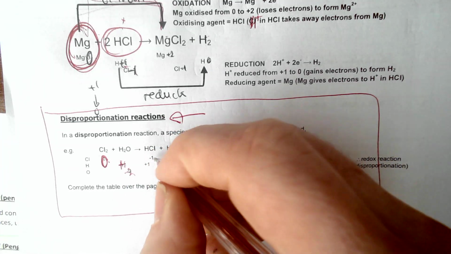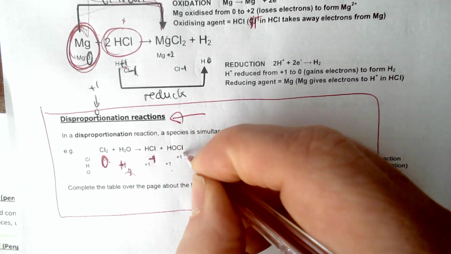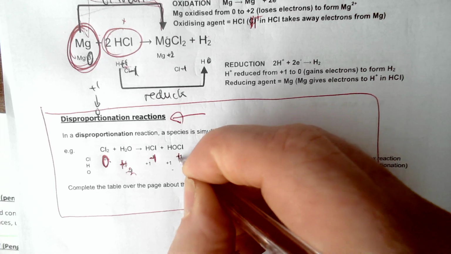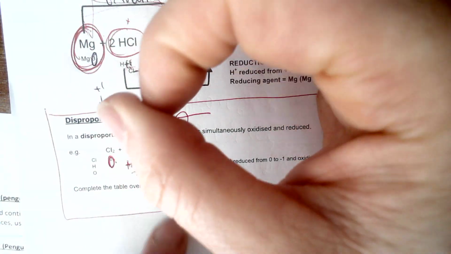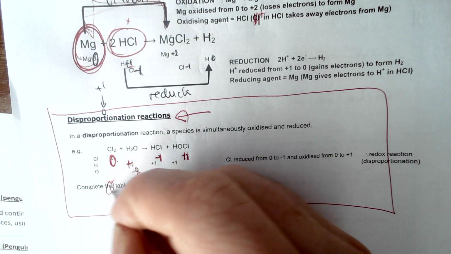Over this side, you've got chlorine -1, and in this chemical, chlorine as +1. So you start off with chlorine Cl2, where the oxidation state is 0. And then one of the chlorines in that Cl2 ended up in Cl-, like this. So here we go, there's Cl2.